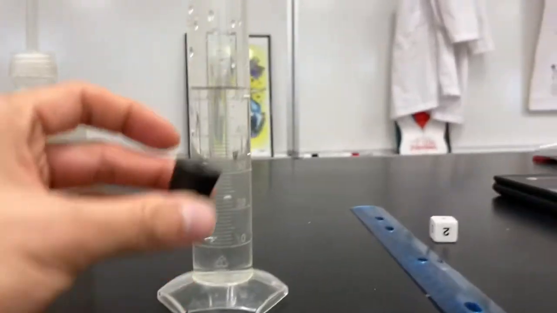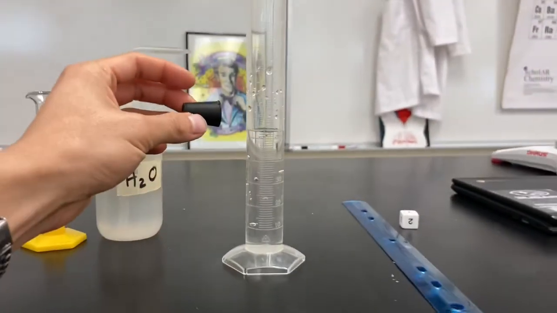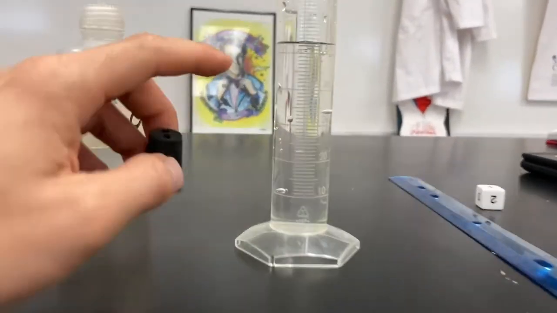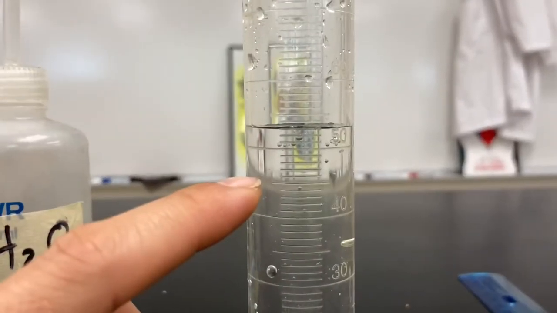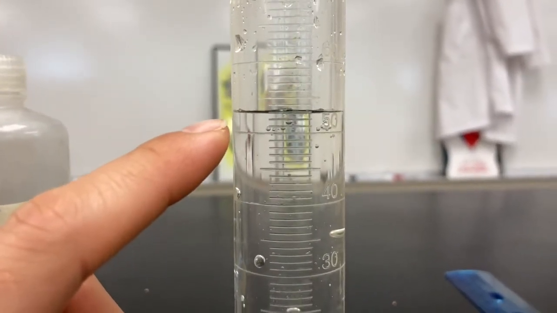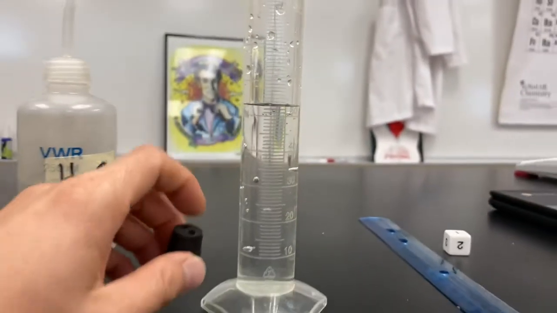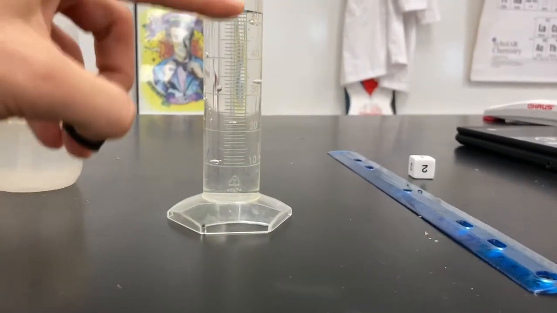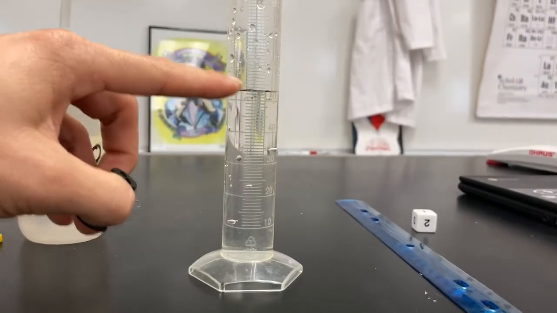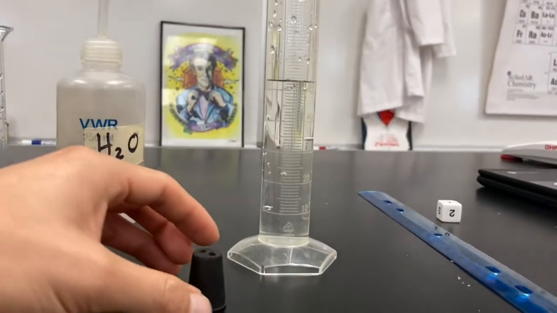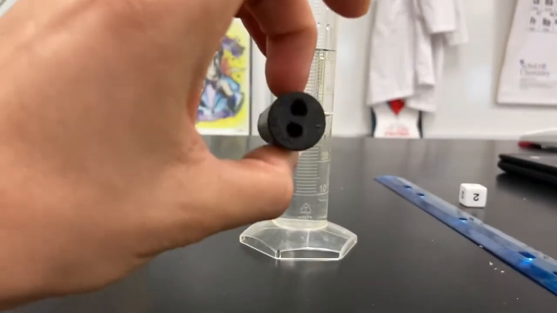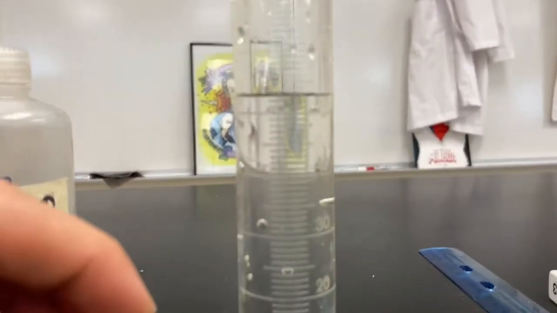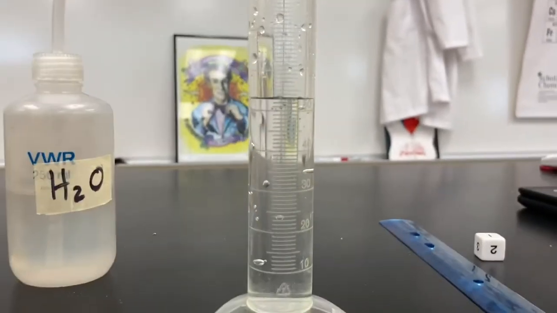How that works is I'm going to take this rubber stopper and see what the volume is now. First, my starting or initial volume is 53 milliliters. Okay, that's your initial volume. Then I'm going to put this in there and see how much the volume changes. If we see the difference, that is going to be the volume of the rubber stopper. So at first it's 53 milliliters, and then afterwards, let's see.